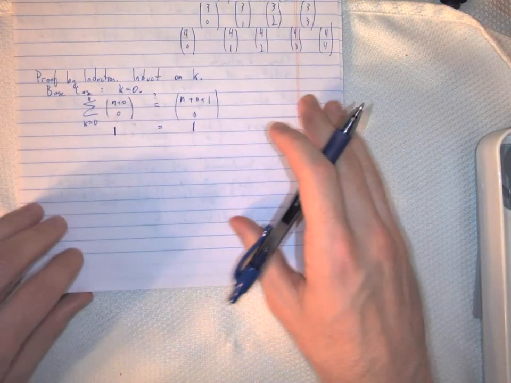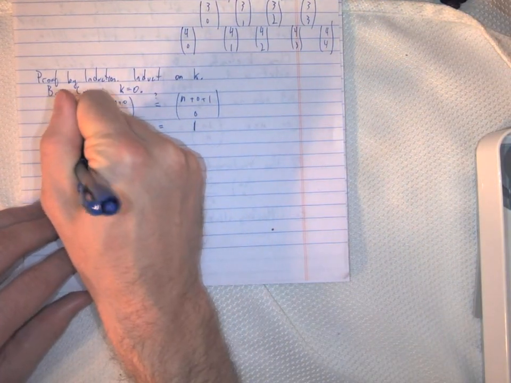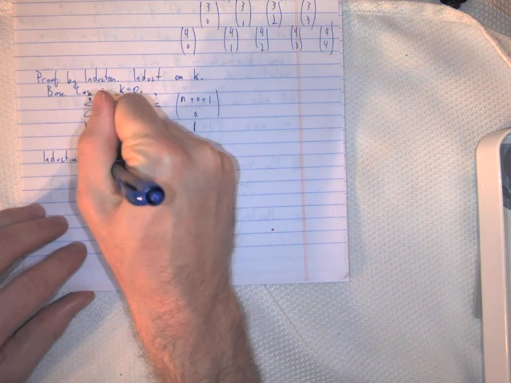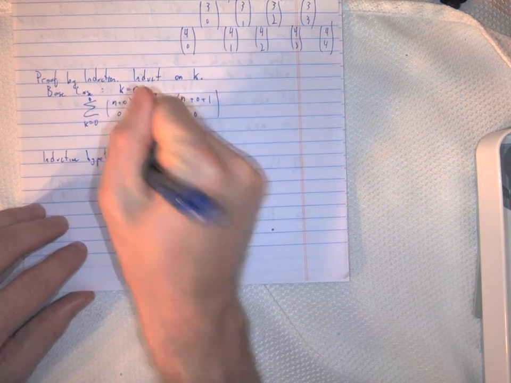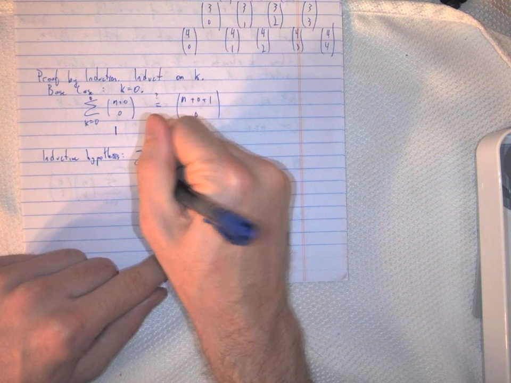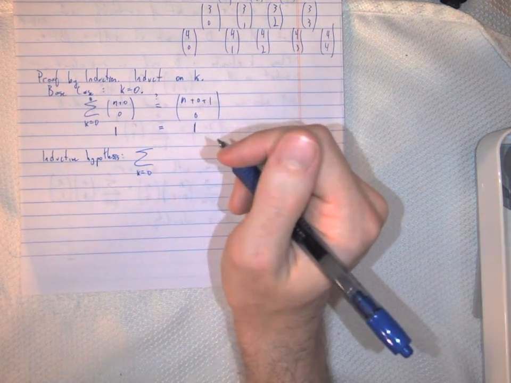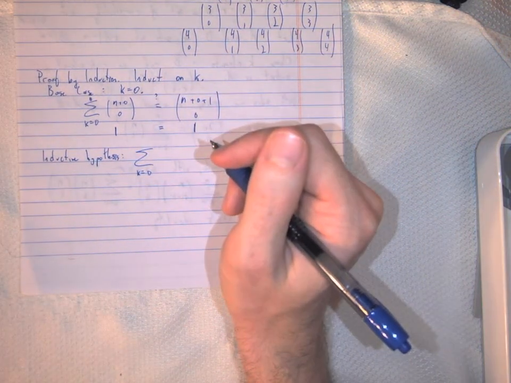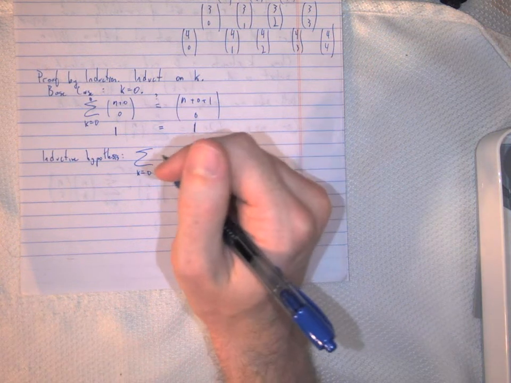Now for the inductive hypothesis. I'm just going to say that the sum from K is equal to 0 up to L holds.